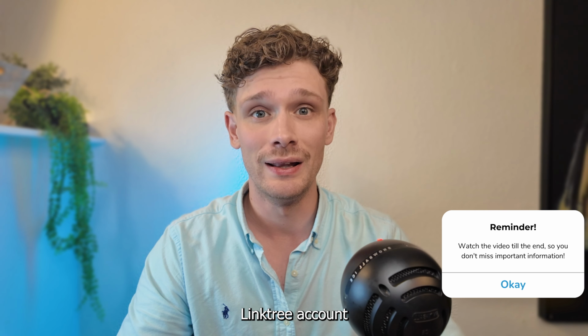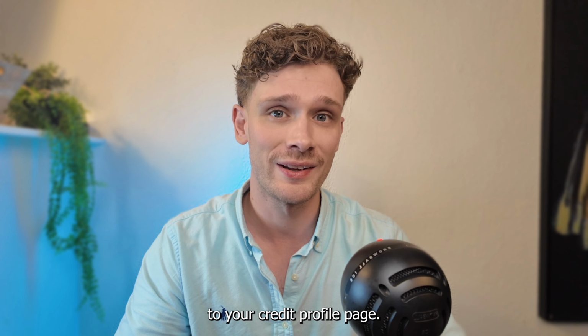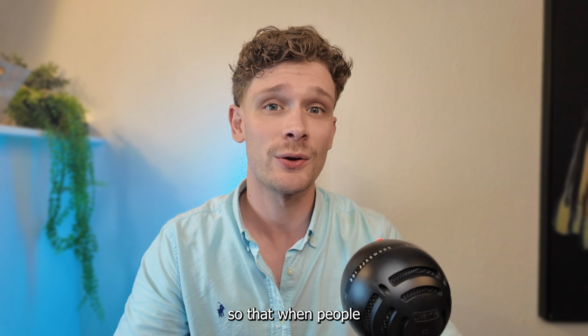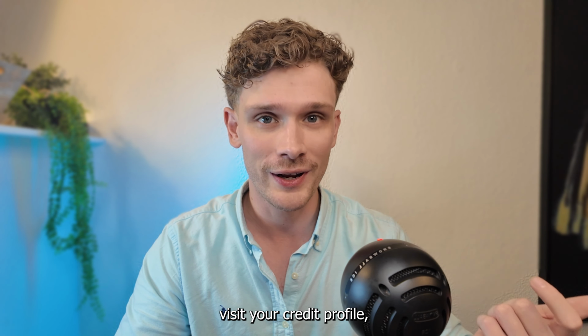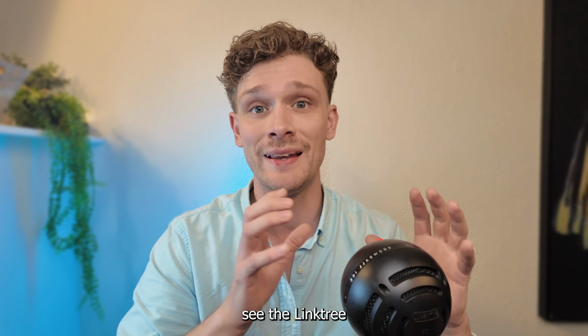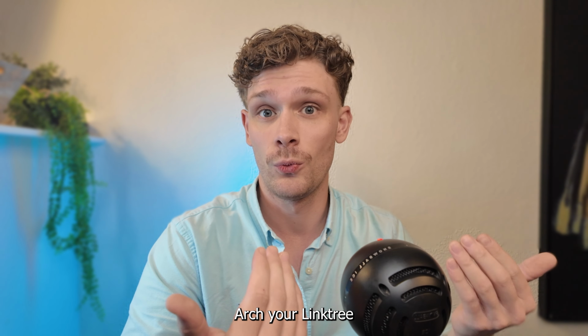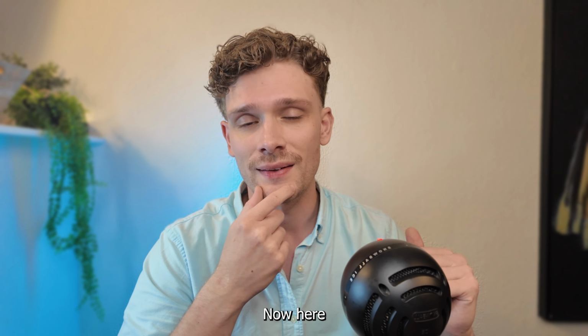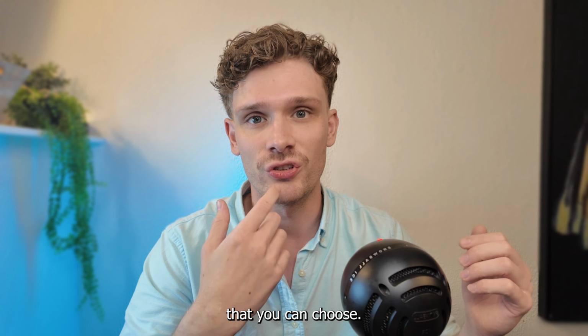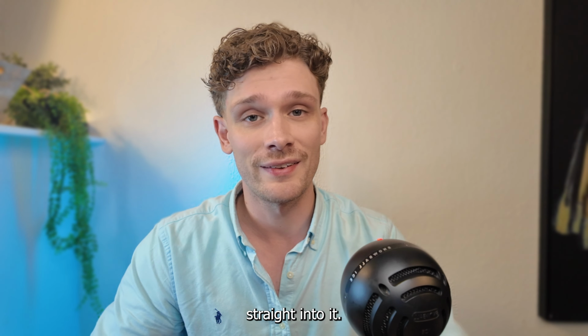Today I'm going to show you how you can easily add your Linktree account to your Reddit profile page. This is so that when people visit your Reddit profile, they automatically see the Linktree icon, which they can click and will be linked towards your Linktree eventually. Here you have a load of links that you can choose. It's a very easy process, so let's get straight into it.